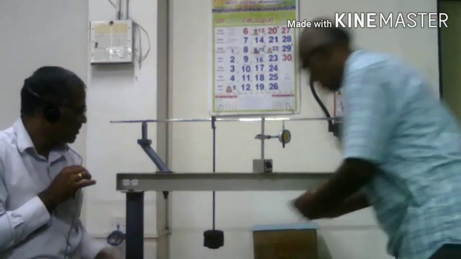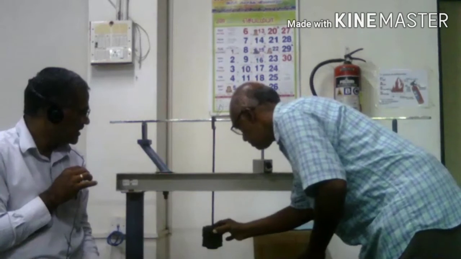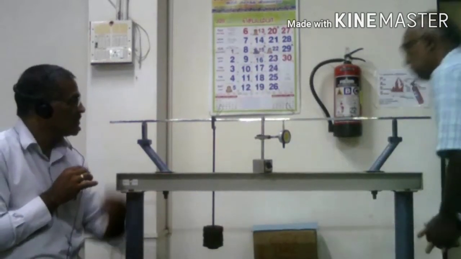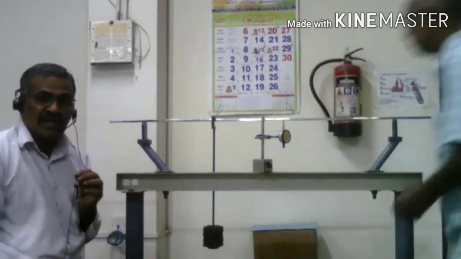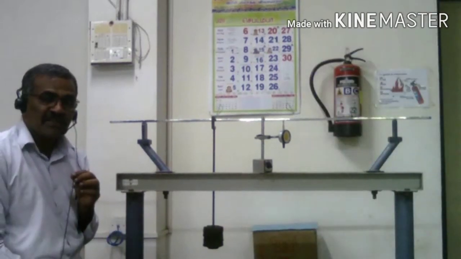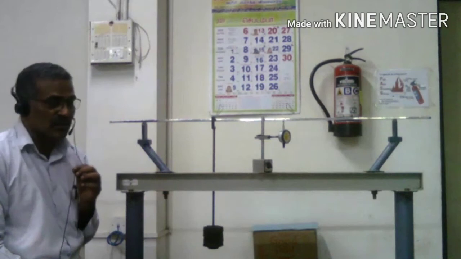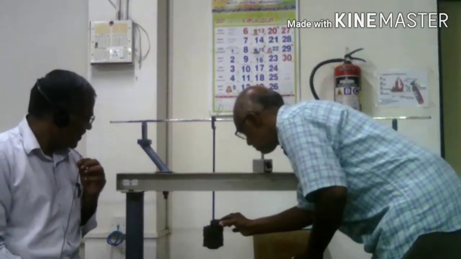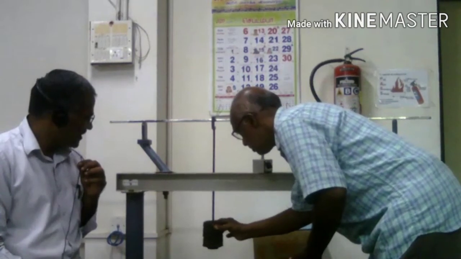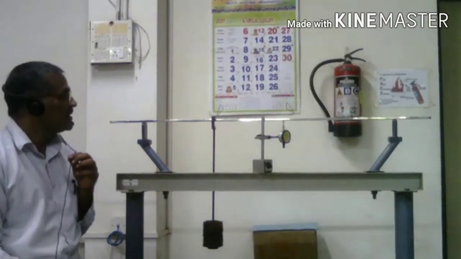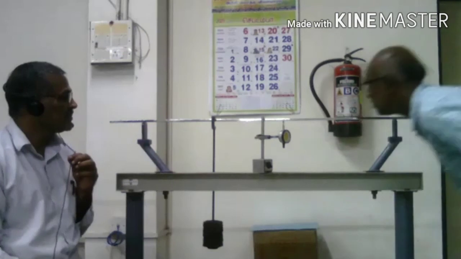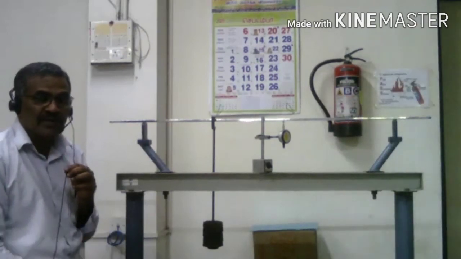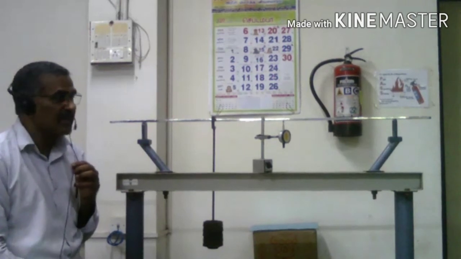Now the fourth load, it is again 500 grams. Now the total load is 2 kg. The reading is 120. Then the deflection in millimeters is 120 into 0.01. The next load is 2.5 kg in total. The reading is 149, multiplied by 0.01, and that will be the millimeters.